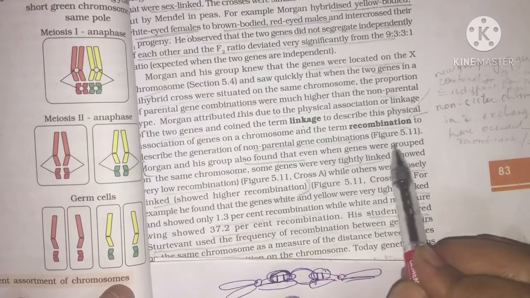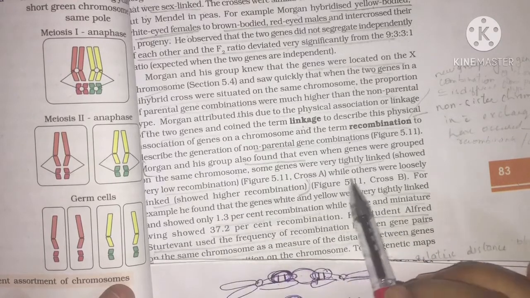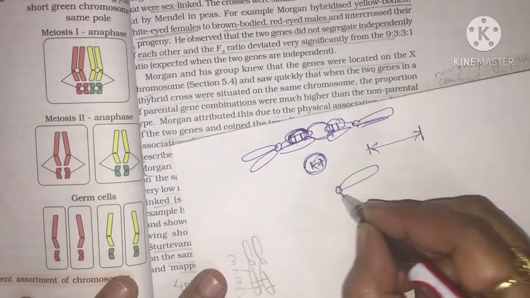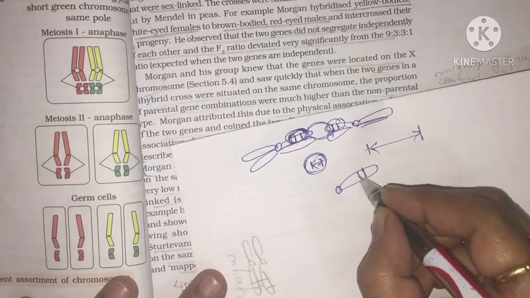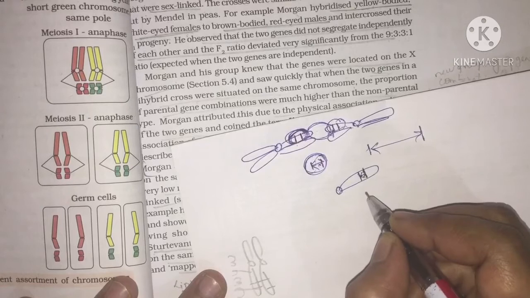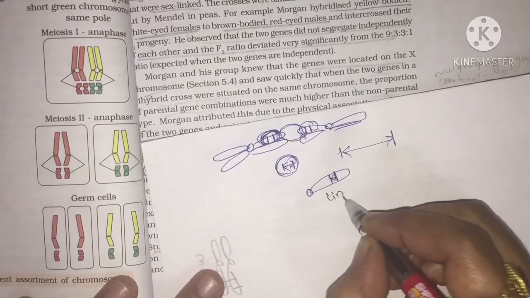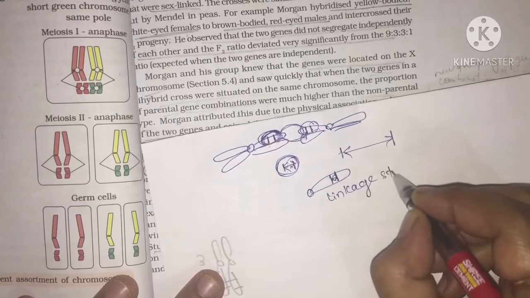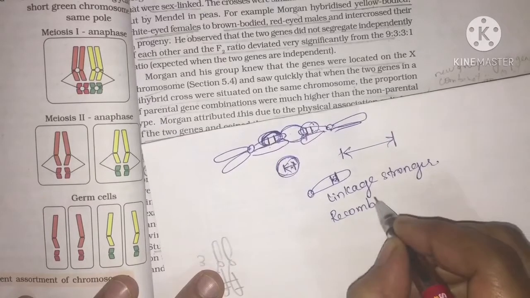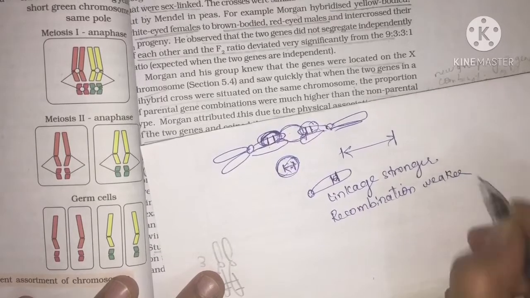also found that even when genes were grouped on the same chromosome, some genes were tightly linked and some were loosely linked. Tightly linked means, as I am showing here, this is the chromosome. If genes are present nearer to each other, they are tightly linked because the distance between them is very less. So linkage between them will be stronger. When linkage is stronger, then recombination will be weaker.